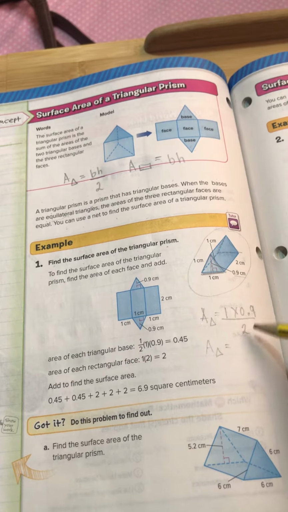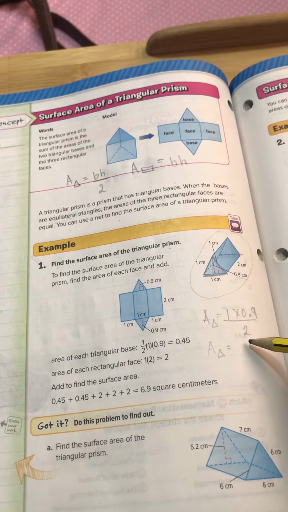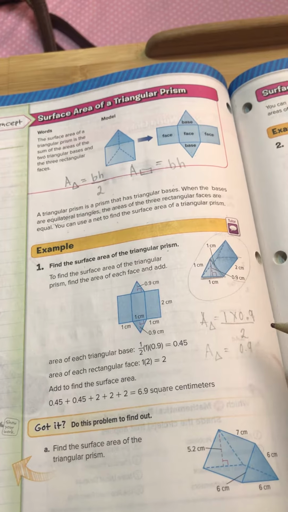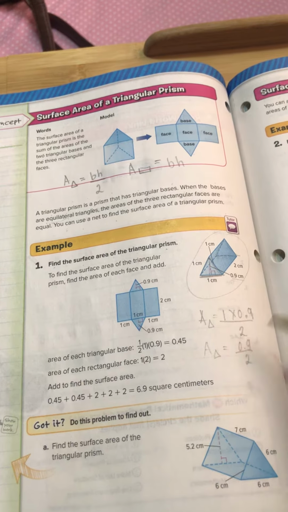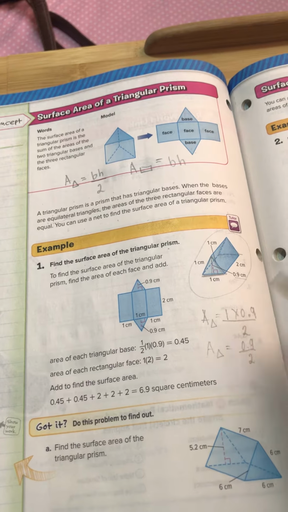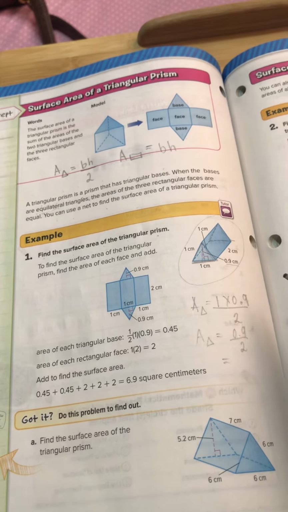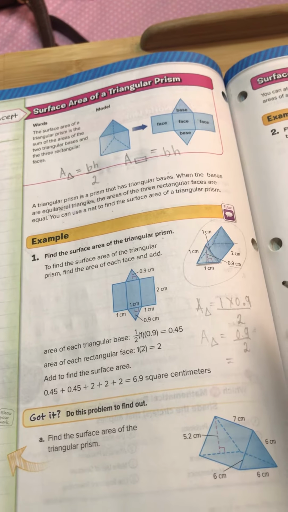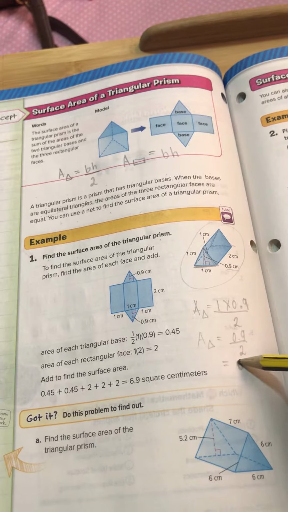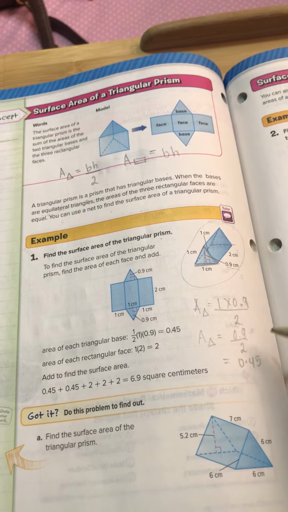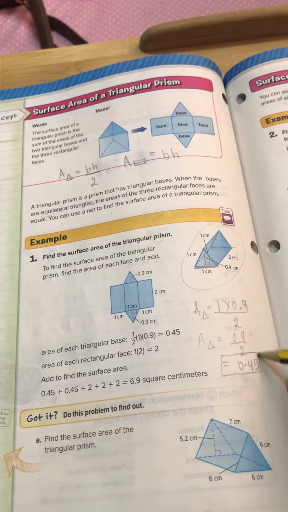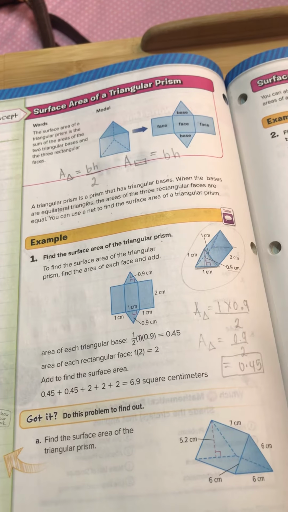We got 0.9 divided by 2. Then 0.9 divided by 2, we will divide it. What did we get? We got 0.45 as the area of the first face.